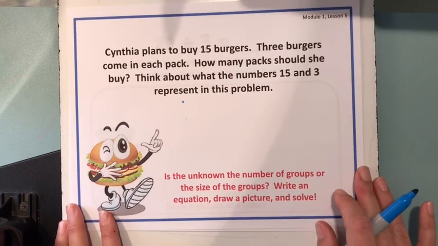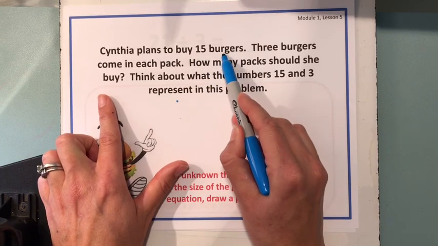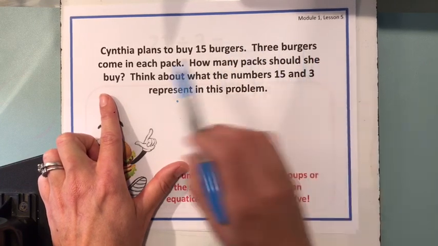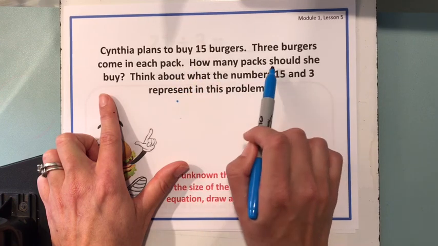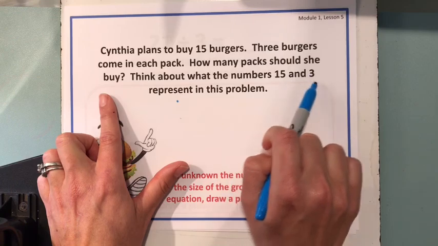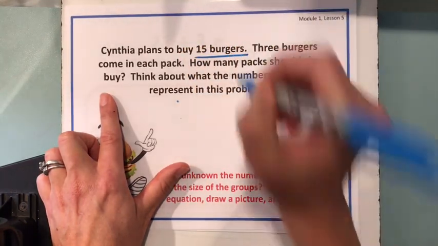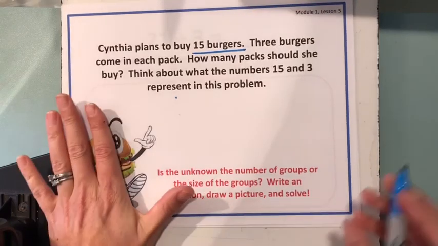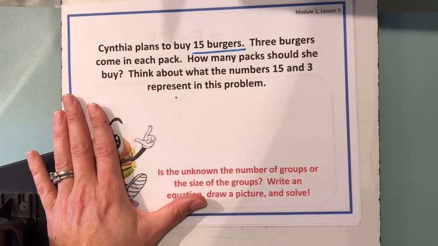Let's go to this one. Cynthia plans to buy 15 burgers. 3 burgers come in each pack. How many packs should she buy? Think about what the numbers 15 and 3 represent in this problem. So let's look at the 15. What does that represent? Think about that for a second. On my snap, tell me.